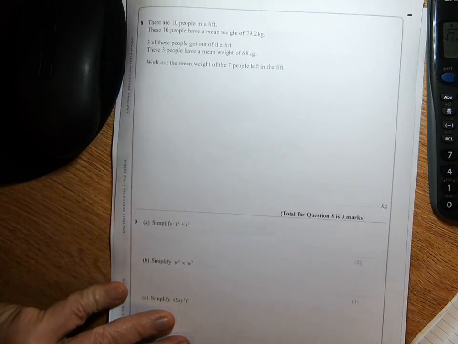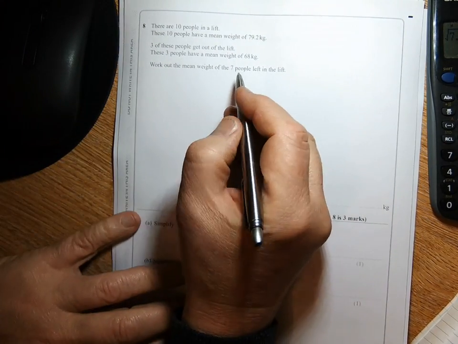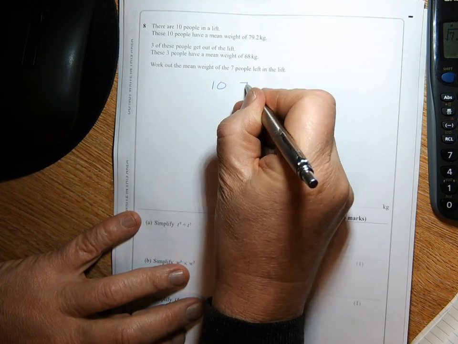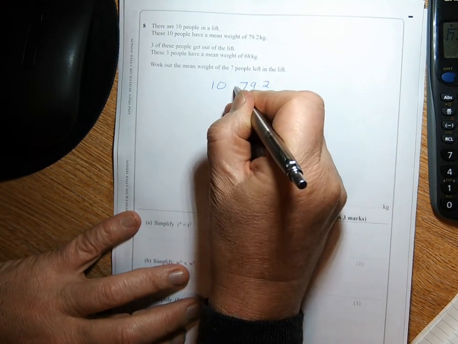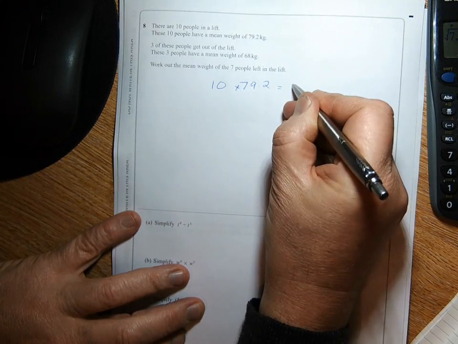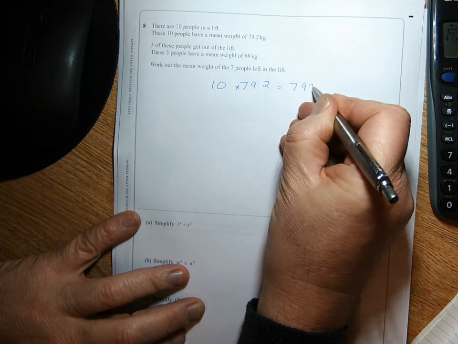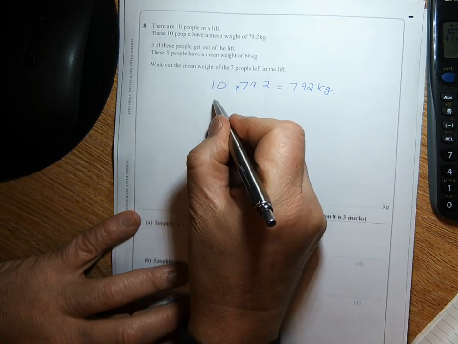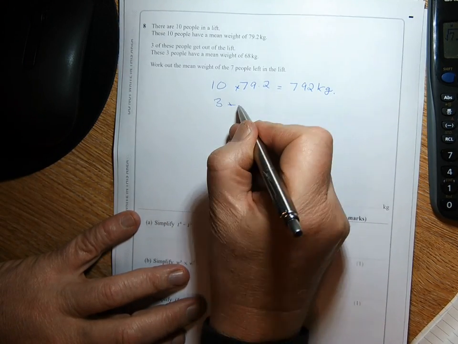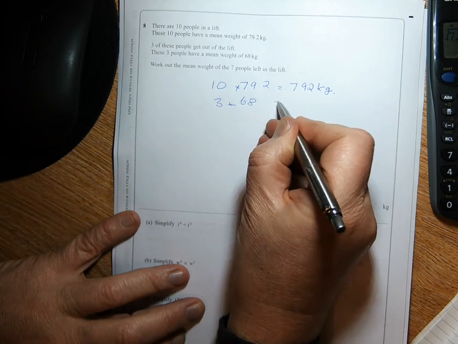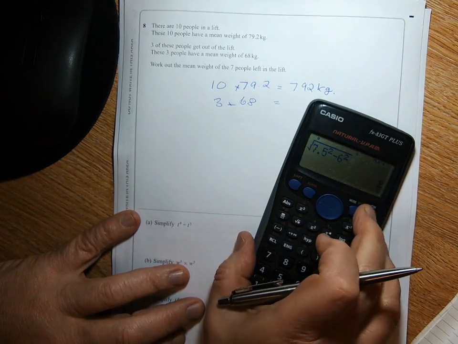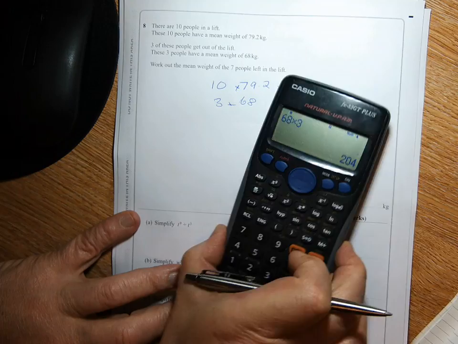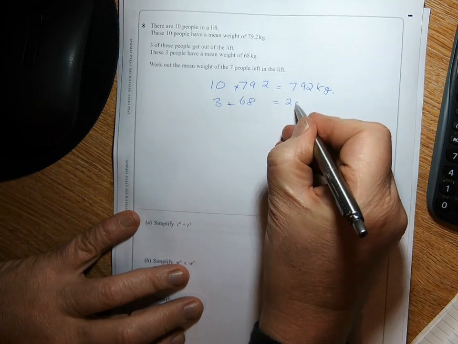Okay, whenever we've got groups of people, the thing to do is to work out the total. So we've got 10 people. The mean weight is 79.2. So altogether, they must have weighed 792 kilograms. The 3 people that got out are 3 people who have a mean weight of 68. So that gives us 204.